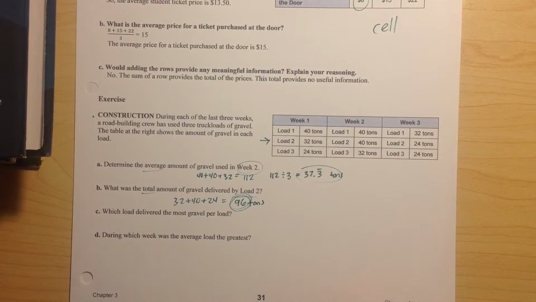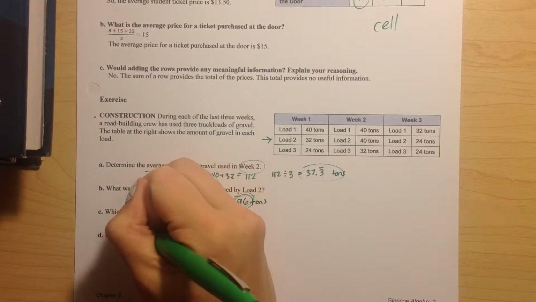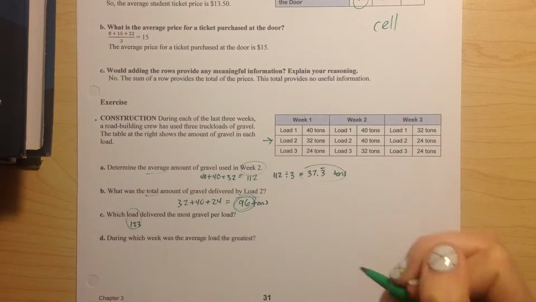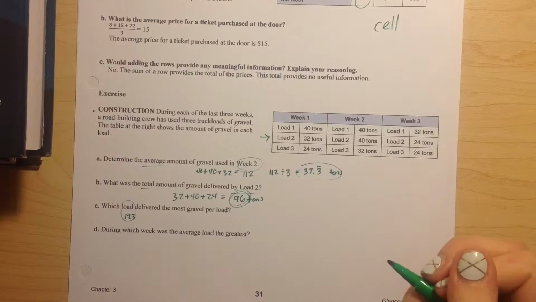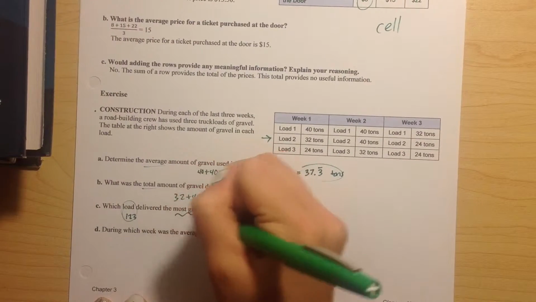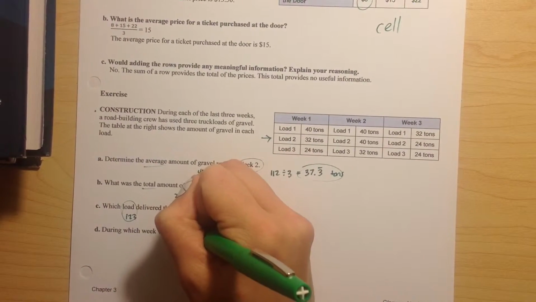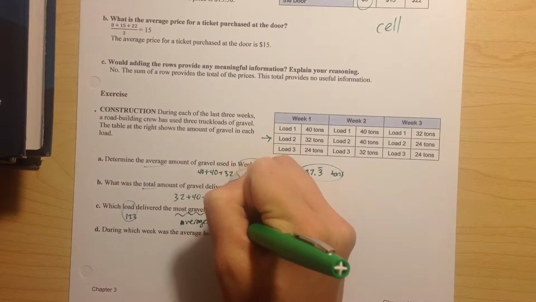Which load delivered the most gravel per load? Which load, so load 1, 2, or 3, delivered the most gravel per load? So that's going to be sort of the average of a load.